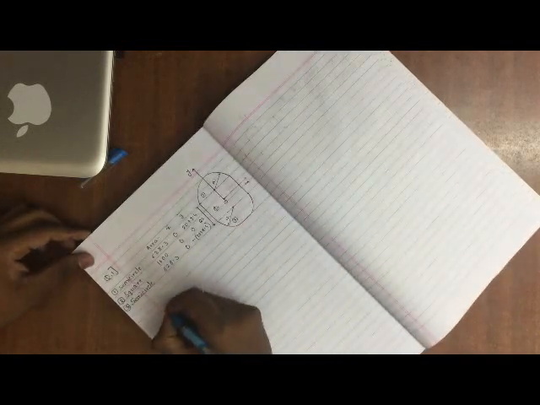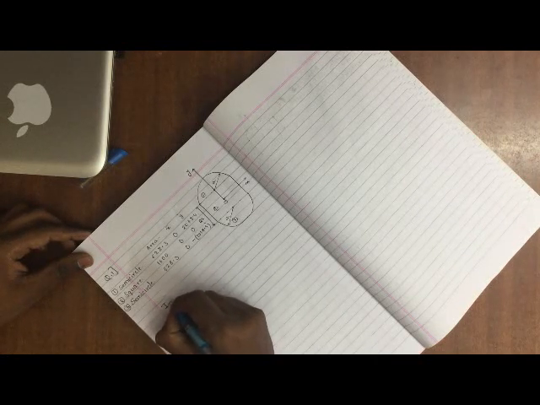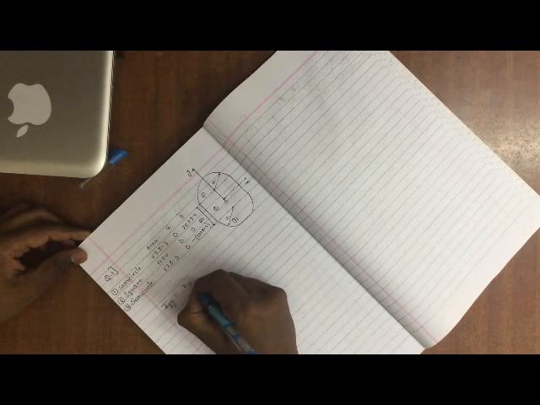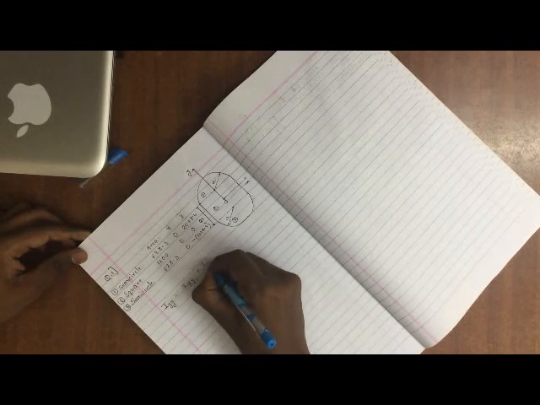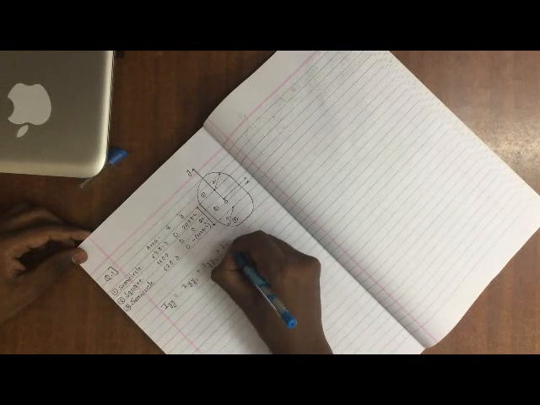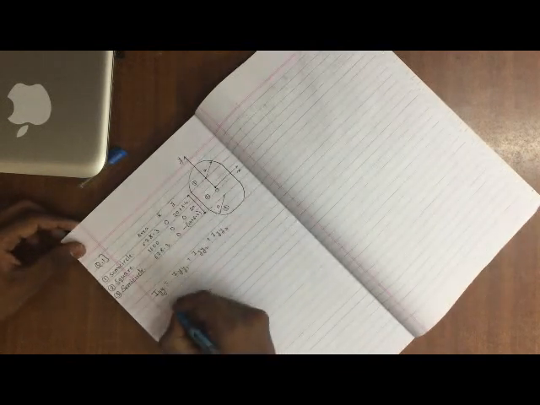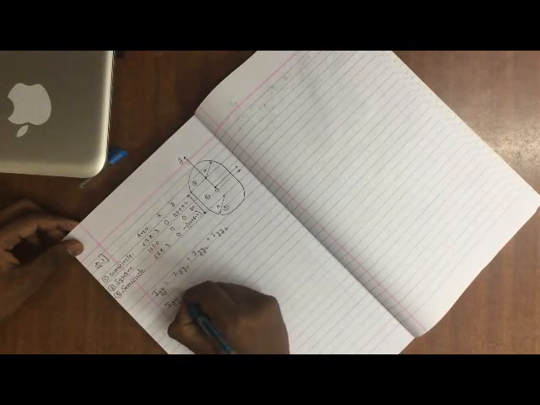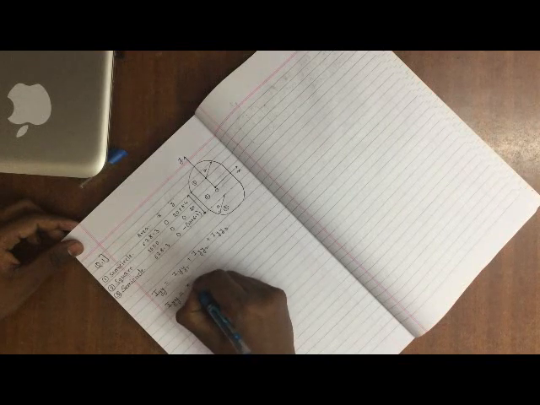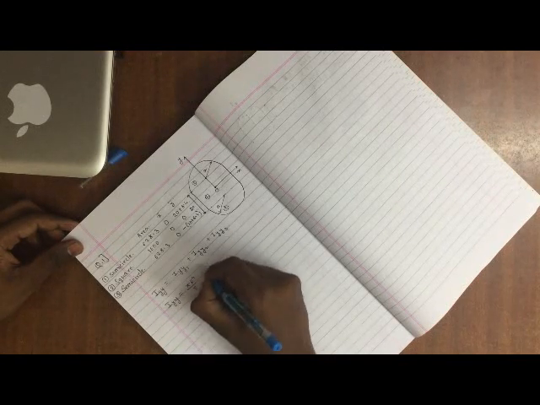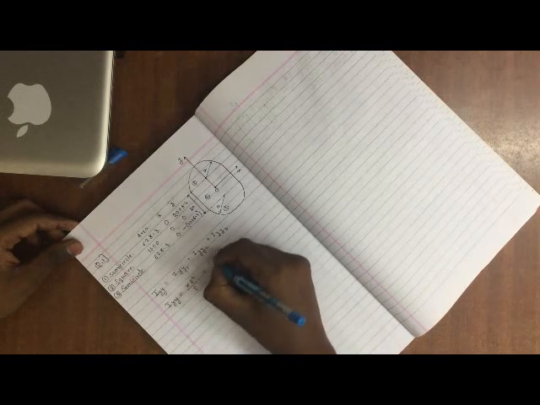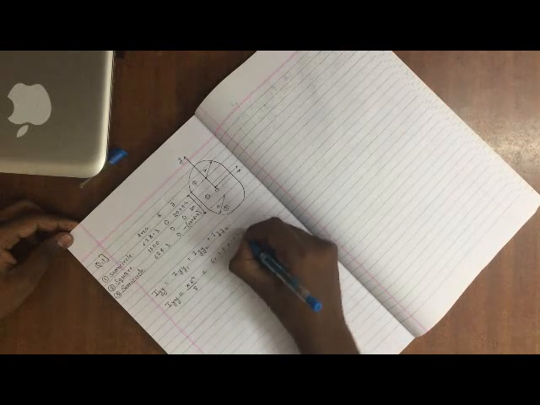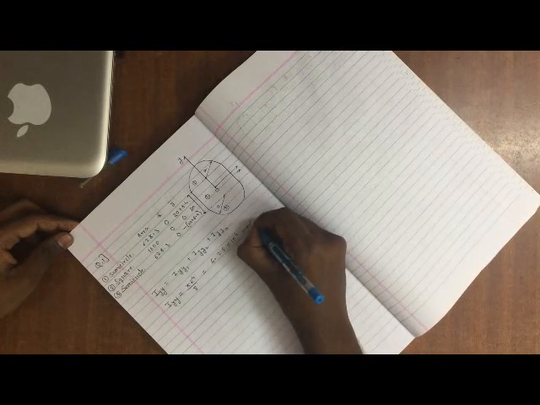So for calculating the moment of inertia for the composite figure, the formula is Iyy equal to Iyy1 plus Iyy2 plus Iyy3. So we are calculating Iyy1. The formula is pi r to the power 4 divided by 8, which after calculating comes equal to 6.28 into 10 to the power 4 millimeter to the power 4.